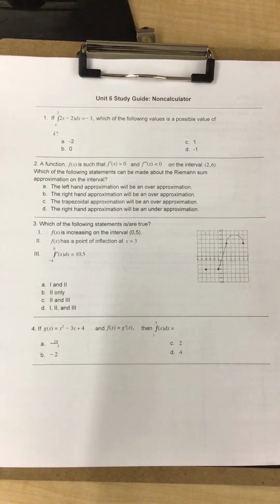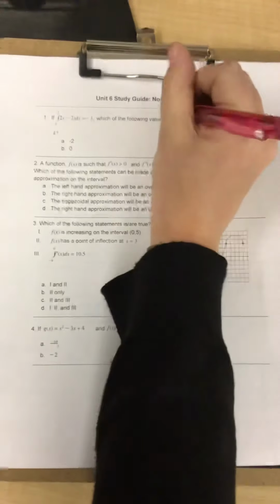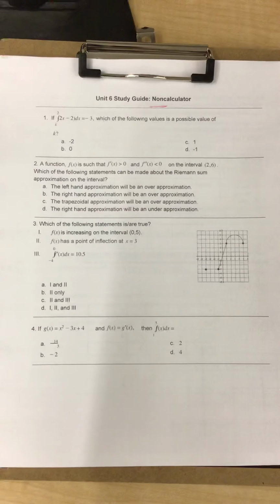Alright guys, welcome to the non-calculator study guide. Everything in here you should be able to do without the use of a calculator. I will also upload the calculator one separately.